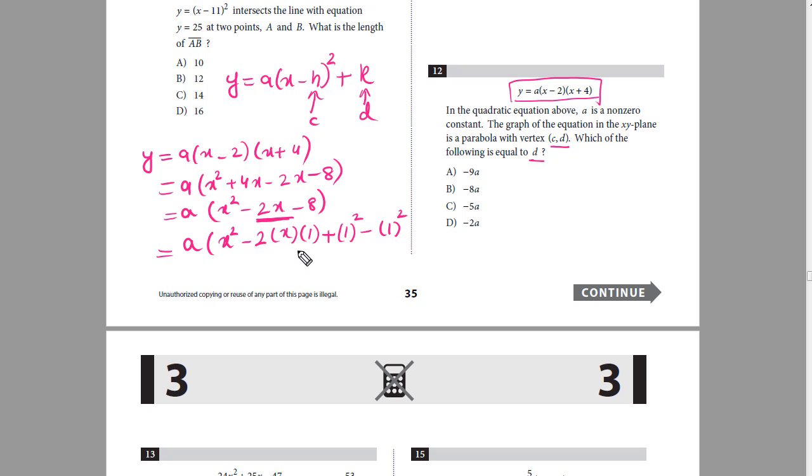Okay, so I have done addition by myself, I have done subtraction by myself, and this negative 8, I'll just write it over here. Now you see this part of the expression will become the formula of (x plus 1) whole square.